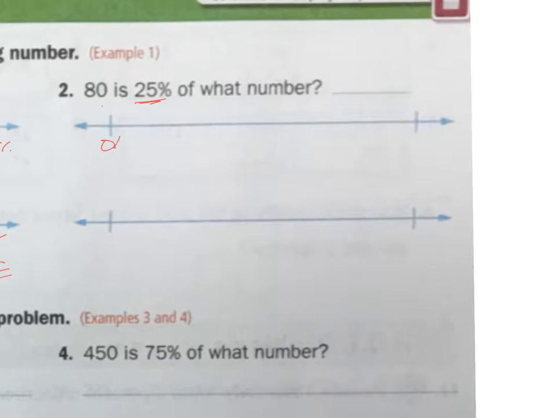Okay. This one: 80 is 25% of what number? So if this is 0%, this is going to be 0. This is 100%, that I don't know. But we do know that we have 25%, we have 50%, and we have 75%. You're going up 25% each time, so it's equal spaces.